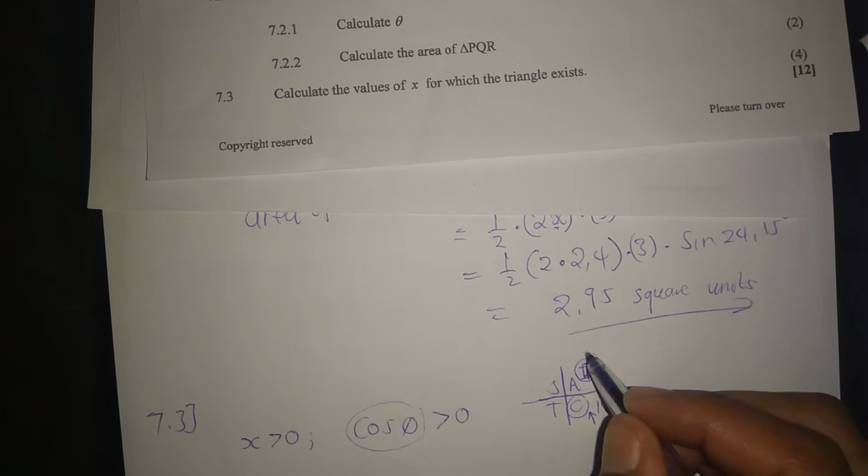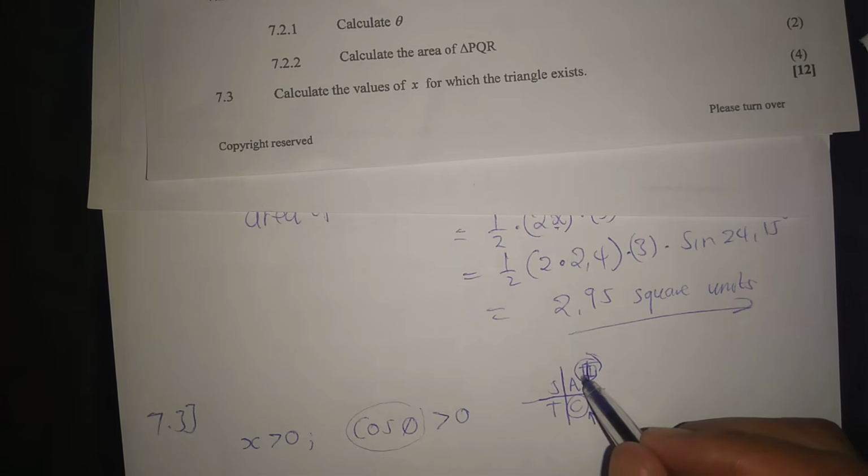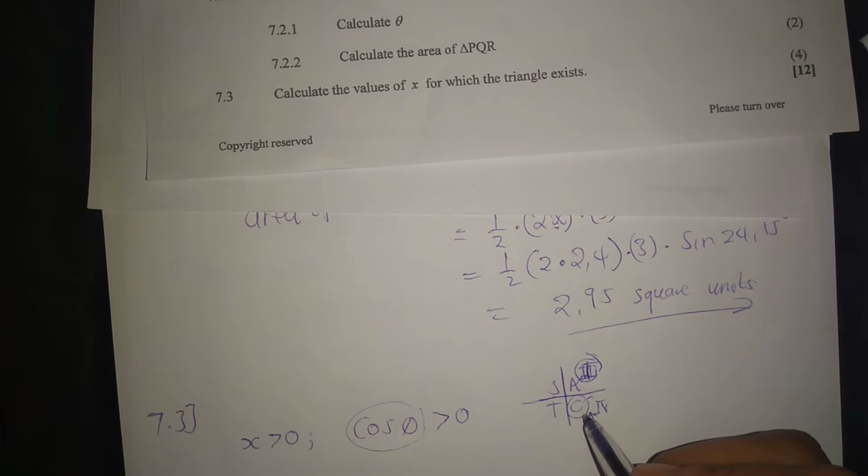In the first quadrant all the trigonometric ratios are positive. In the fourth quadrant only cos is positive, right?